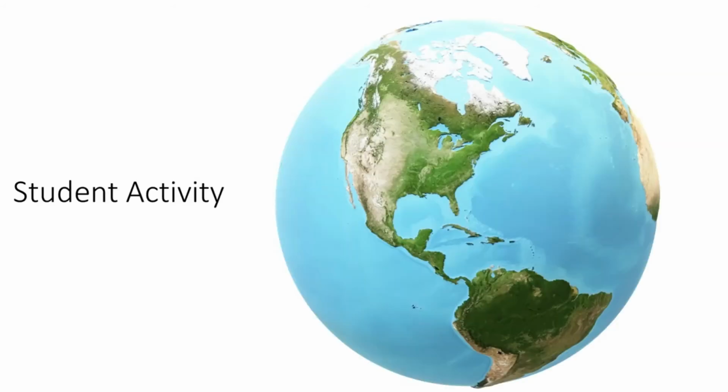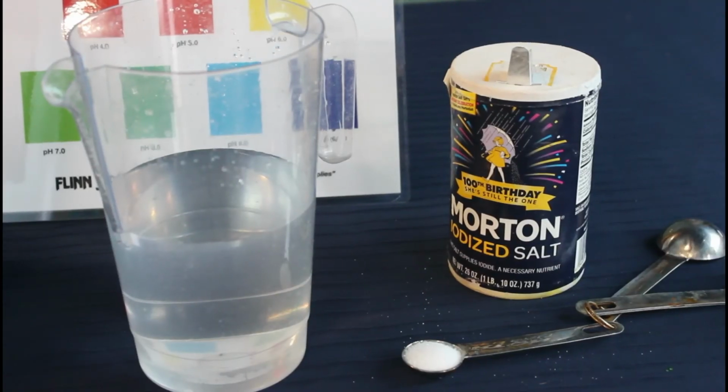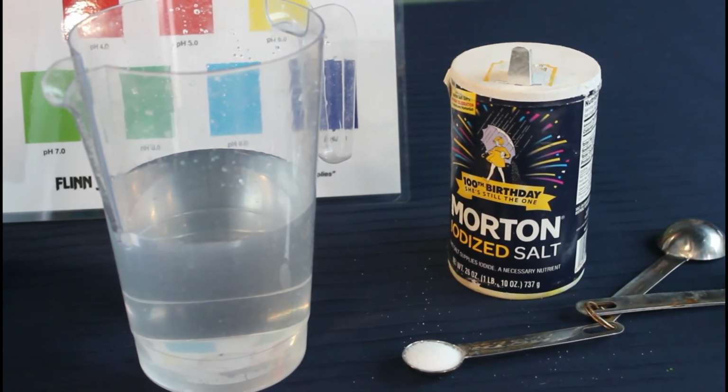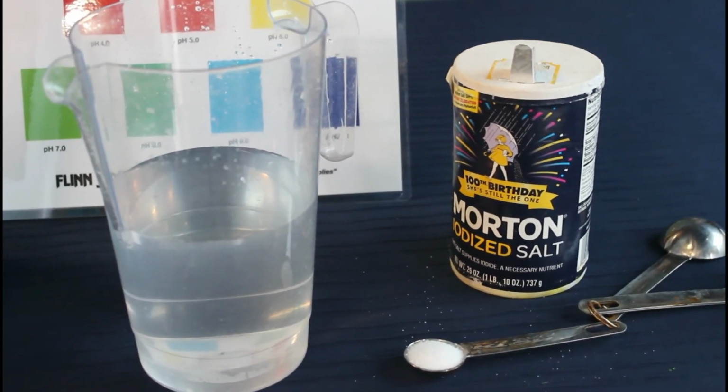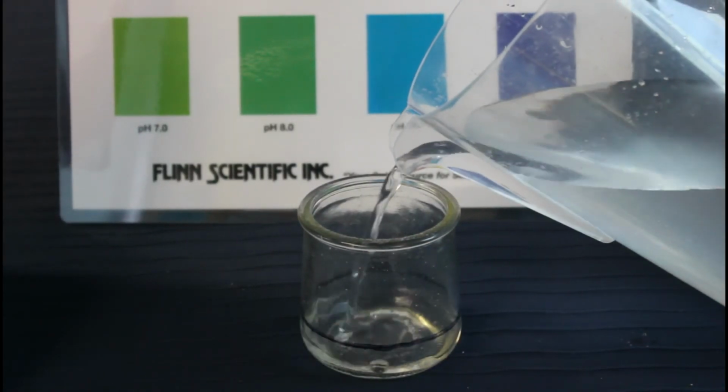Now I'm going to do a short demonstration that shows what happens when we don't change our ways and continue to produce more CO2 that causes ocean acidification in our waters. First, we need to make salt water for our ocean. 1 liter of fresh water to 35 grams of salt. Now we add our salt water to the jar.